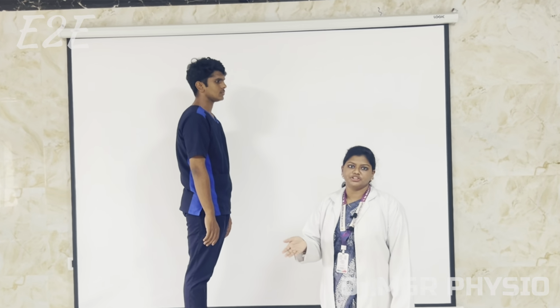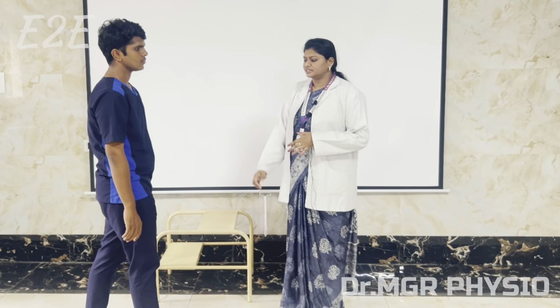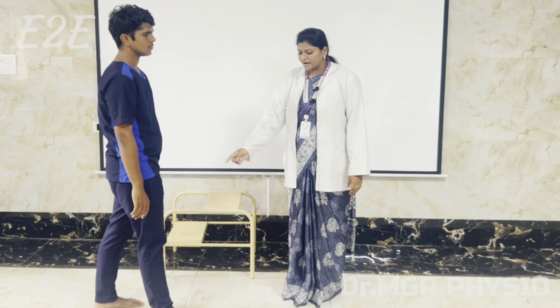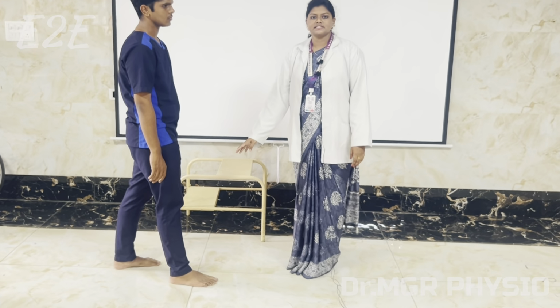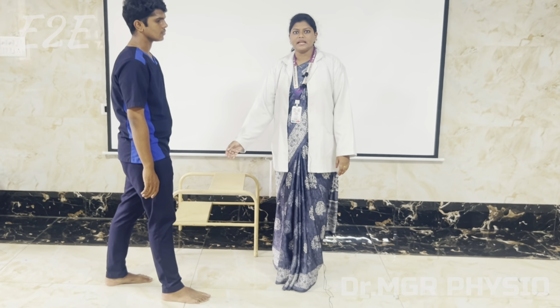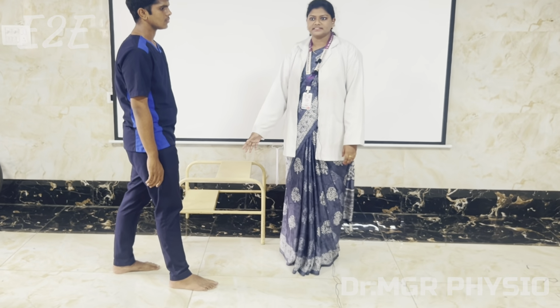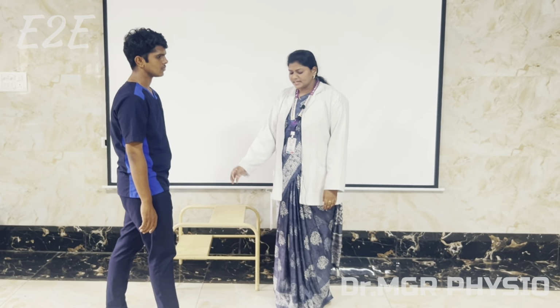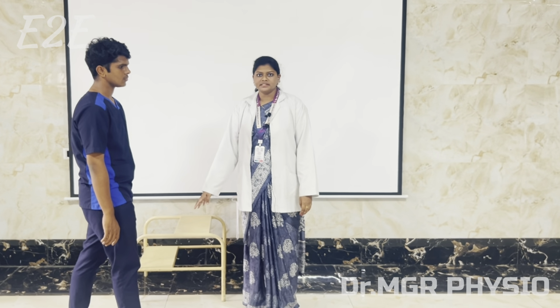The next position is walk standing, in which the subject is made to place one foot forward, so the base is increased and it promotes more stability in maintaining this posture. It is mainly used to promote relaxation after prolonged standing, and it gives self stretching to the hip, knee, ankle and trunk muscles, and it can be used as a jogging starting position.